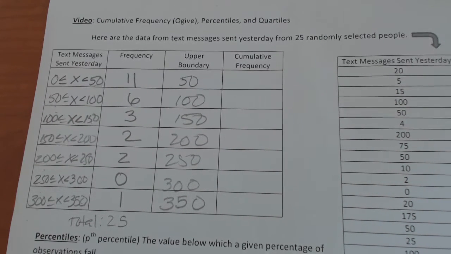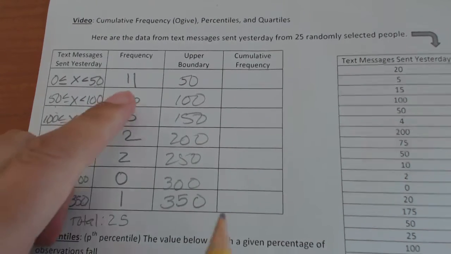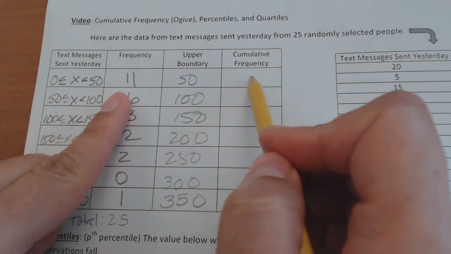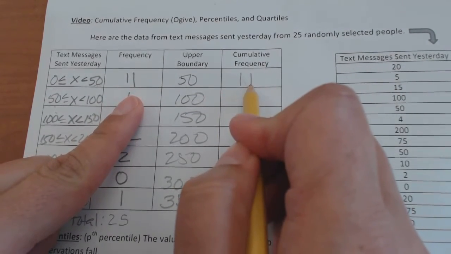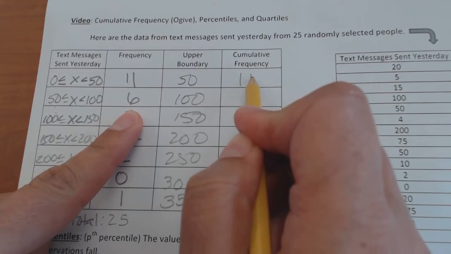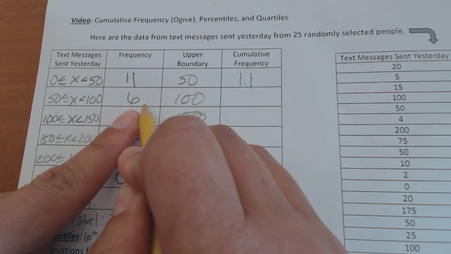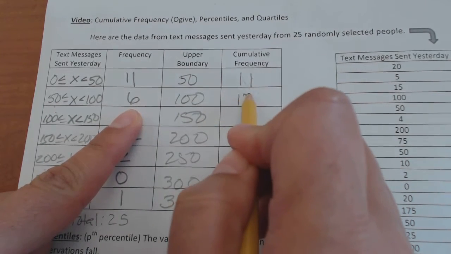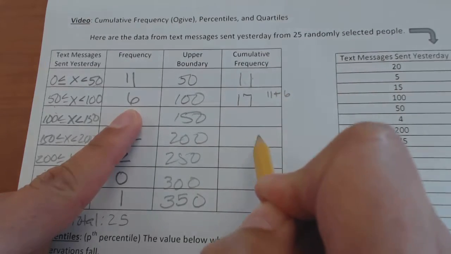Now, cumulative frequency. Cumulative frequency is what it says it is, cumulative. Cumulative means adding on to. So what we do is we start with what our frequency was for the 0 to 50, 11. So this is 11. Then for the next one, we take the 6. We have to accumulate the 6, which makes this 17. I got 17 from adding 11 and 6.